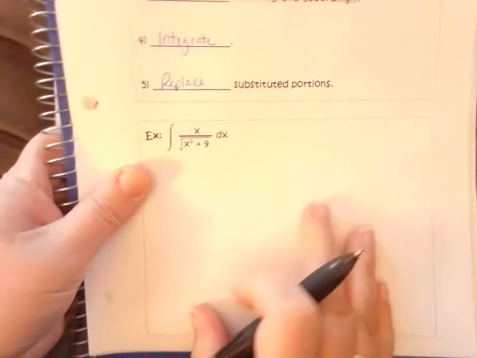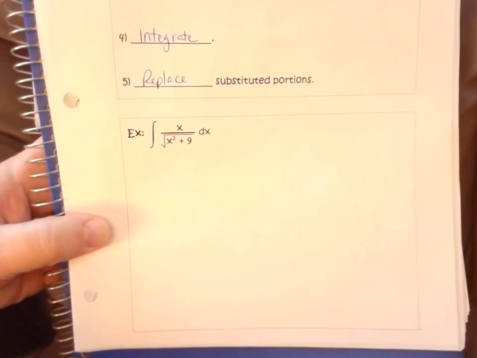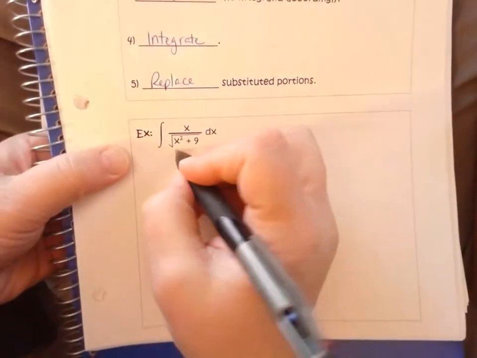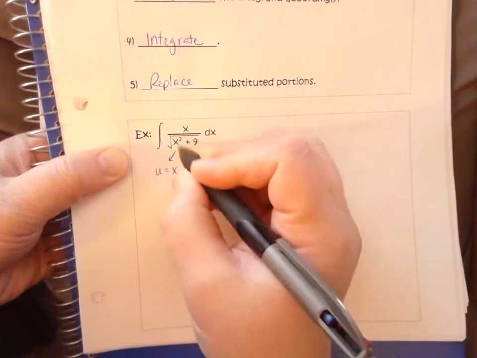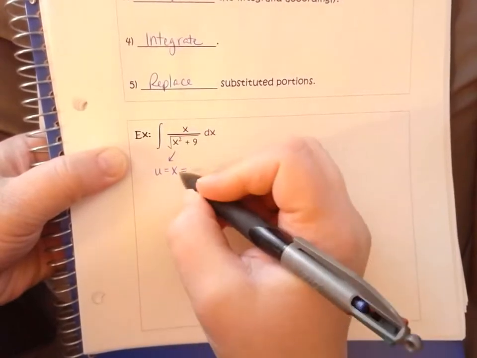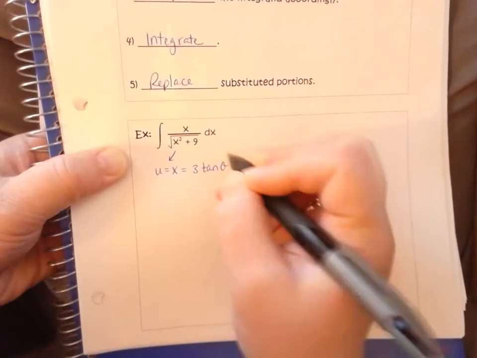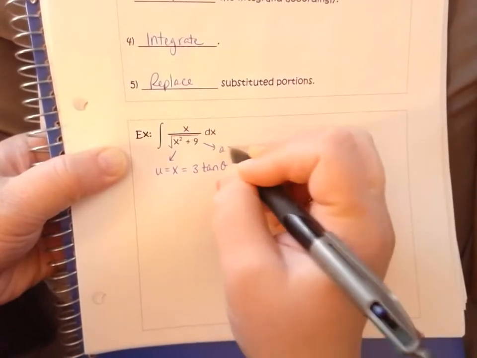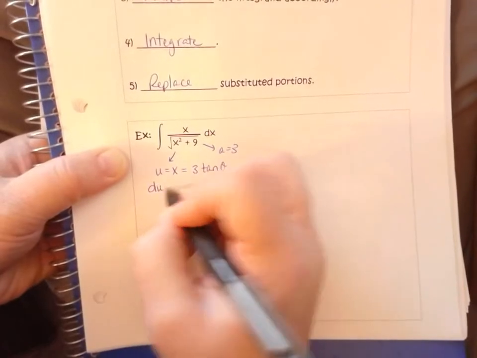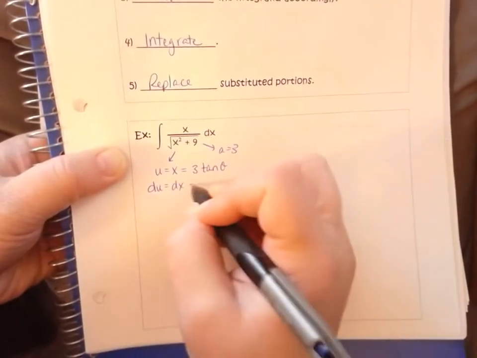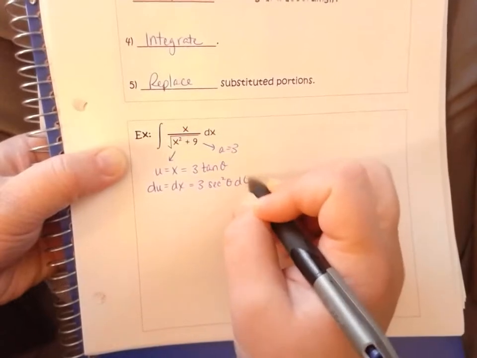This could be a u sub, but again, I'm not concerned whether or not it's a u sub. I'm concerned whether or not I can use trig sub in its place. U would be x, which if this is written as an addition problem, then I know that u is a tan theta. And I know that a is 3. I also know that my derivative line is 3 secant squared theta d theta.